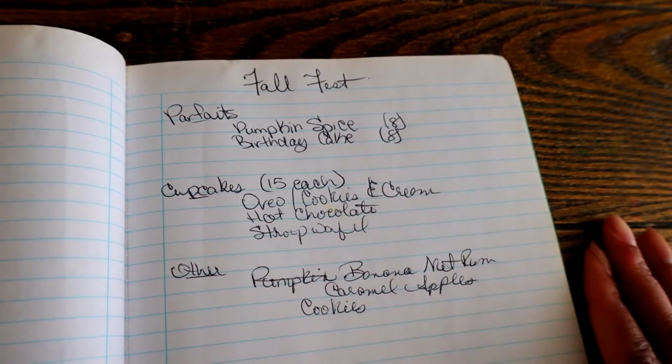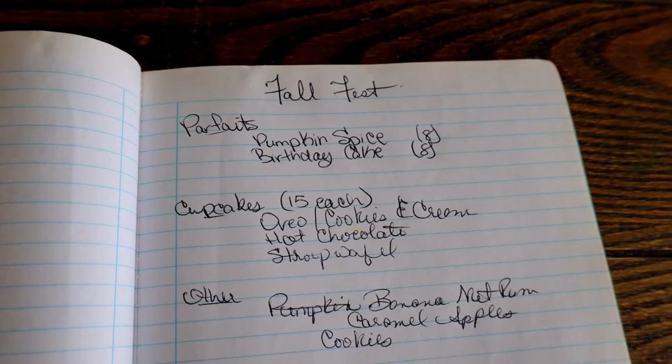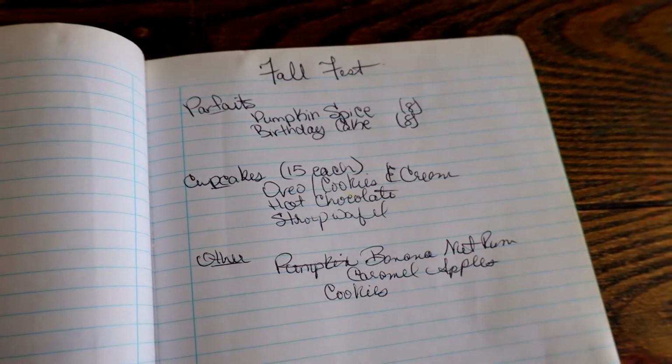This is how you're really able to do mass production in baking. You can start off with your base and then flavor. And then if I have anything left over, I'll just come up with another flavor.